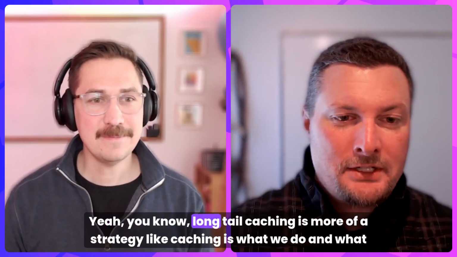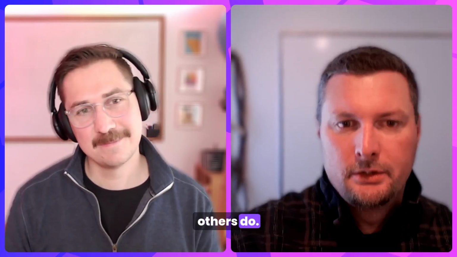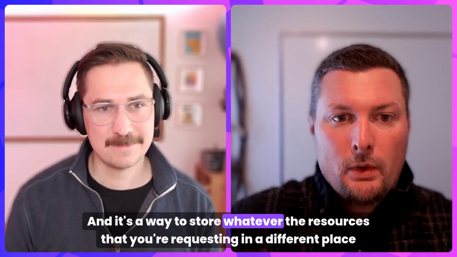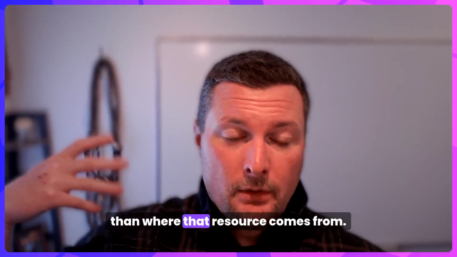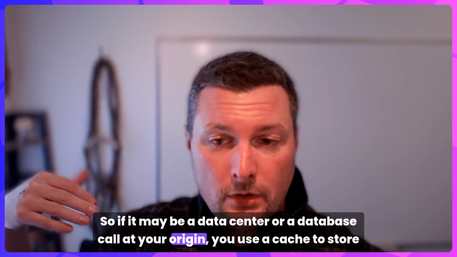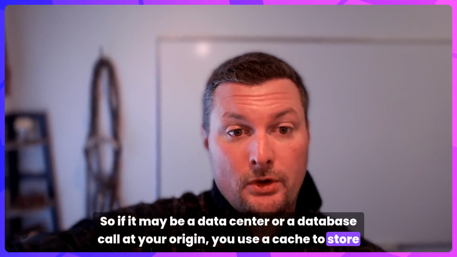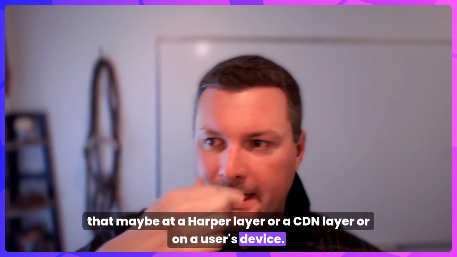Yeah, long tail caching is more of a strategy. Caching is what we do and what others do, and it's a way to store whatever the resource is that you're requesting in a different place than where that resource comes from. So if it may be a data center or a database call at your origin, you use a cache to store that maybe at a Harper layer or a CDN layer or on a user's device.